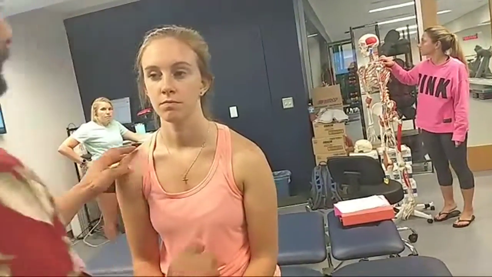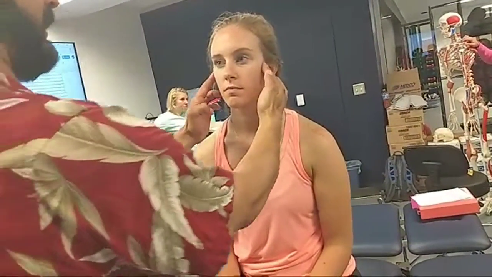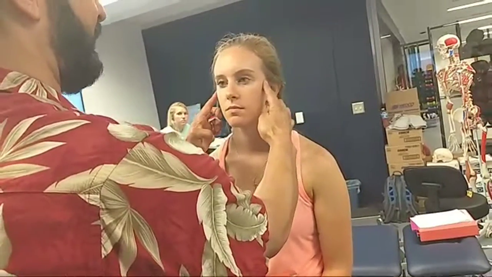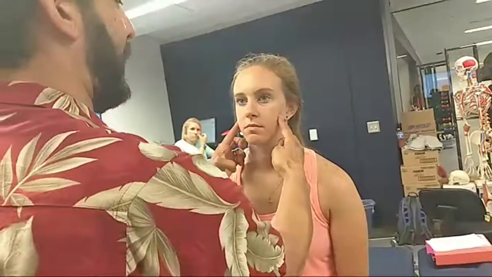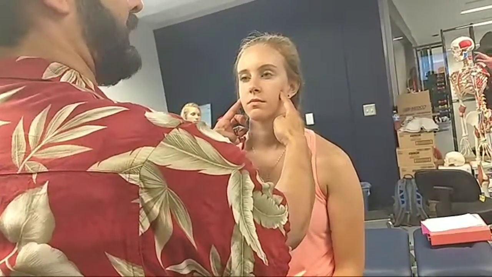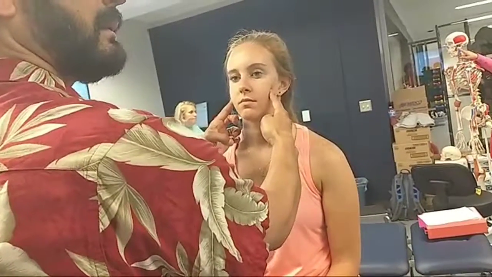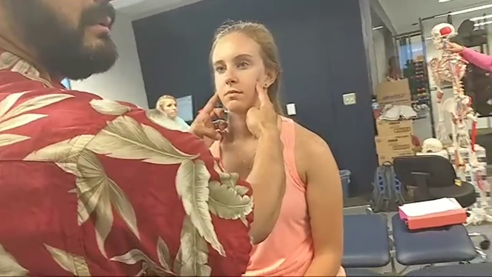All right? So what I'm going to do here is I'm going to start here under zygomatic arch. One finger, nice and gentle. I'm going to drop off, push in a little bit, and that's it. The coronoid process of the mandible.